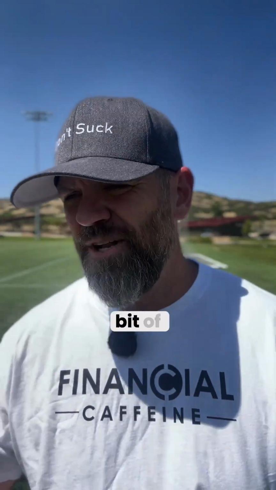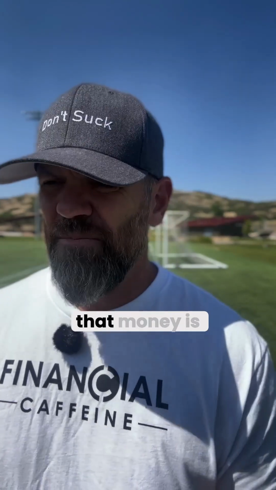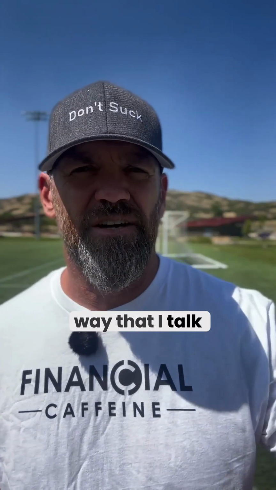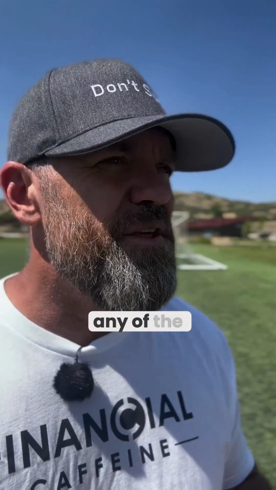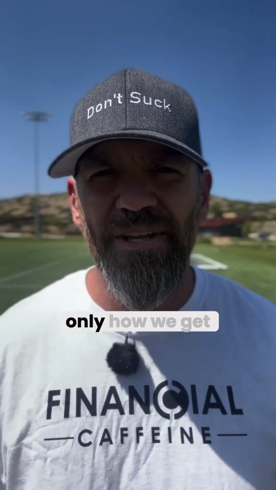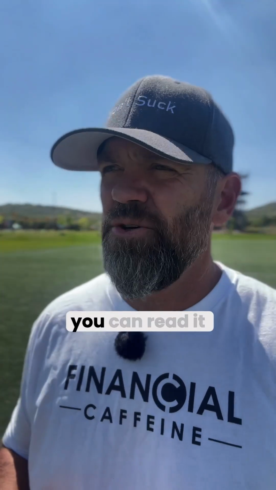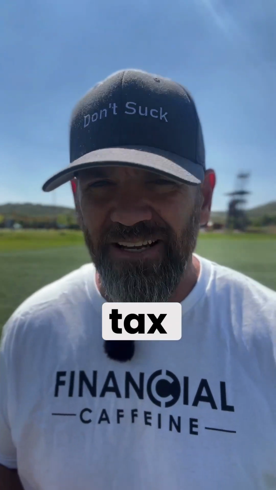So they have a little bit of insurance and they've got a whole bunch of cash in the thing, and that money is completely protected in the exact same way that I talk about it now. See, TAMRA didn't change any of the benefits of insurance, only how we get the money into it. The reason they did this was, you can read it in the various reports, there was obviously a tax shelter.